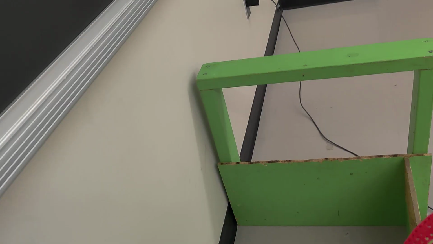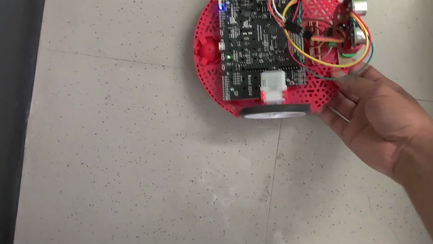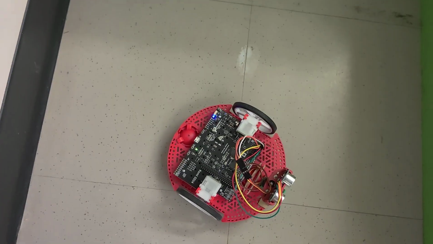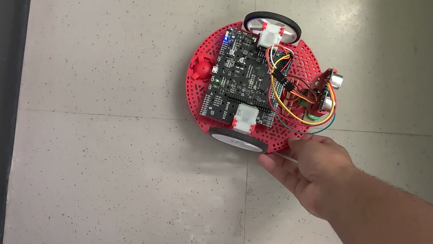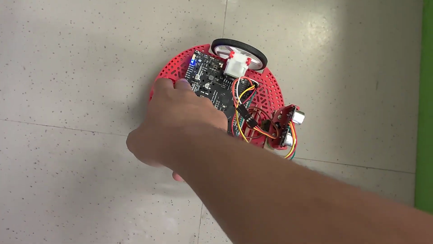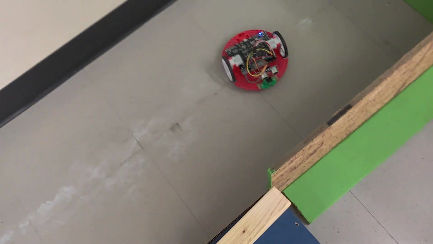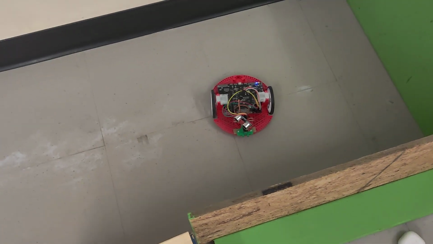That 90-degree turn, I believe counterclockwise, is hard-coded. So we're going to demonstrate what happens if it's not facing the back wall, as it said in the lab, and facing this wall. So this would probably be the worst possible starting location. Yellow light turns on, wait for 2 seconds, it does its initial scan.